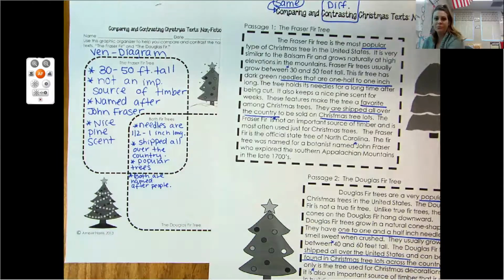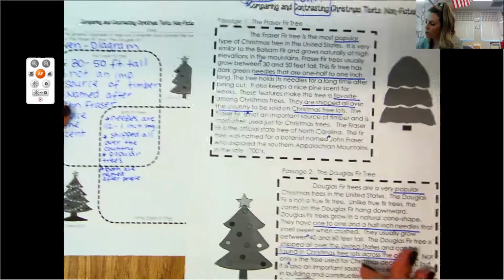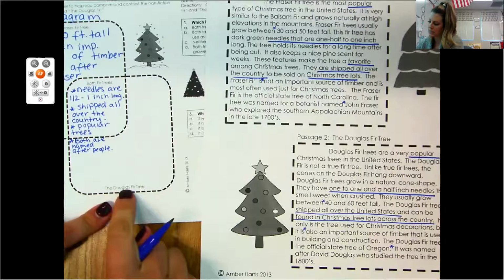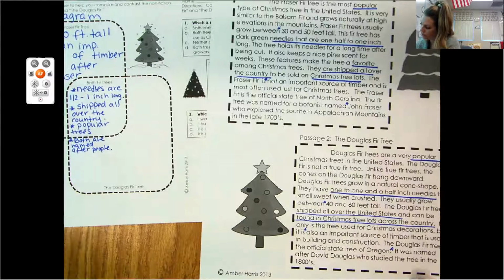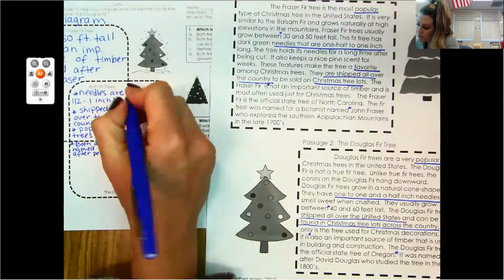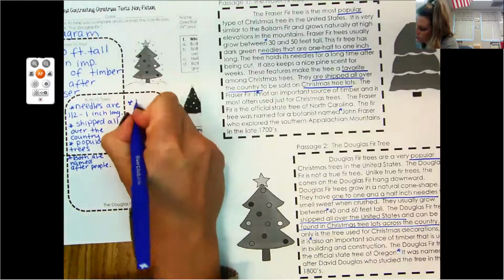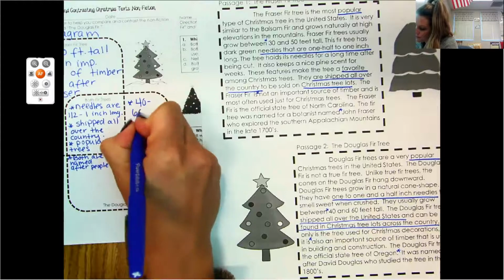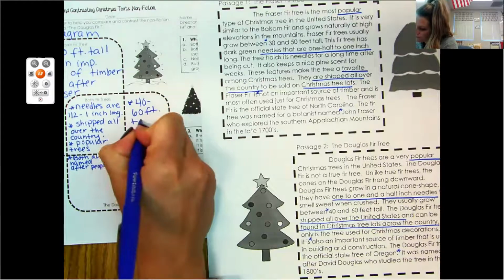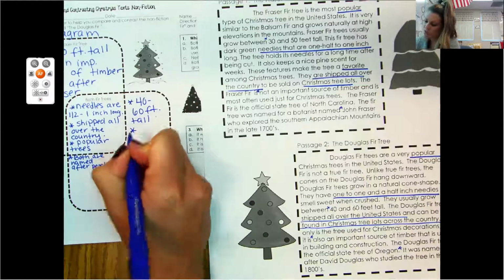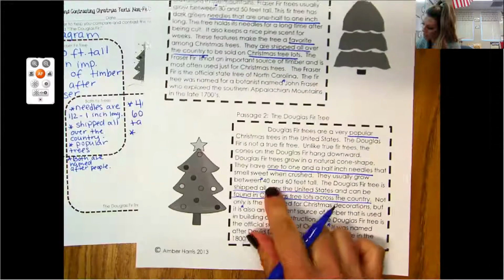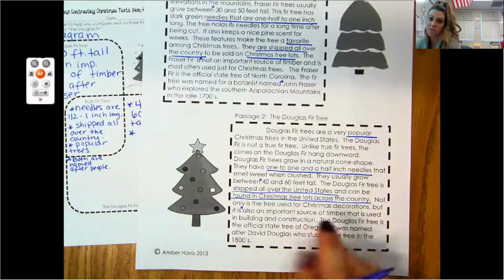Okay? So now, what was only true? Make sure it says it about the Douglas fir. Okay, well, it's not 30 to 50 feet tall. It's what? 40 to 60 feet tall. Oh, this one, remember, it is an important source of timber.